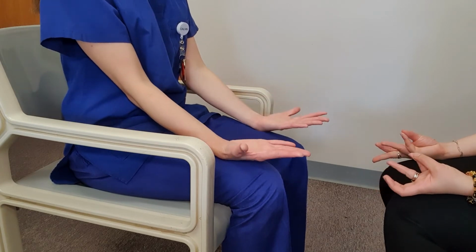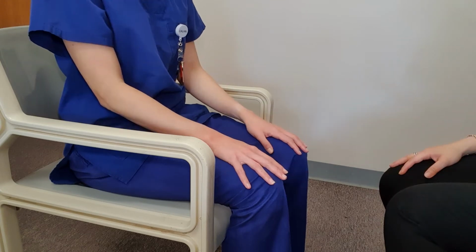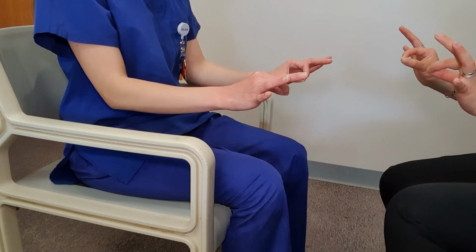Can you also meet your thumbs with your little fingers? Okay, so that's opposition, and that looks intact. Now I'm going to move on to functional grips. Can you do that for me? Like make a pincer grip?